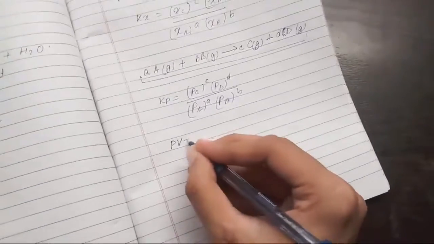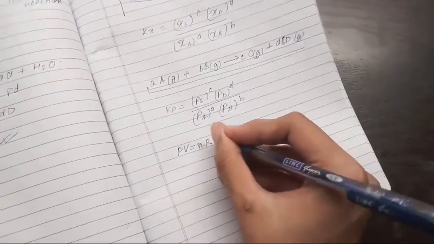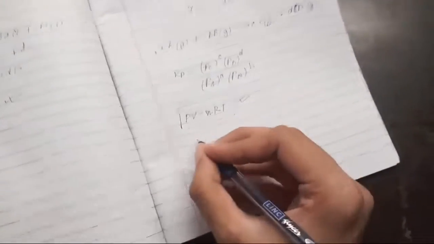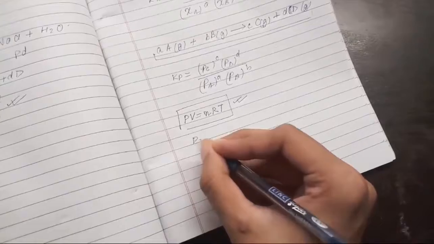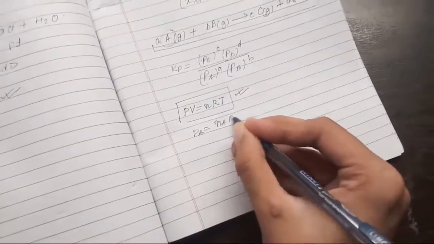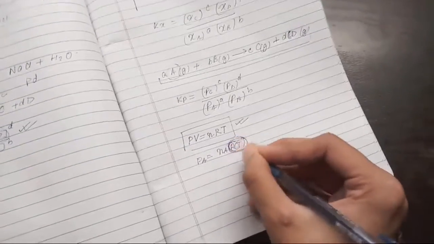But we also know the ideal gas equation, which is PV is equal to nRT. We all know this, right? Using this, we can write PA for A is equal to NA RT by V. R is the universal gas constant, while temperature remains constant for this whole reaction, so this remains the same for each of them.